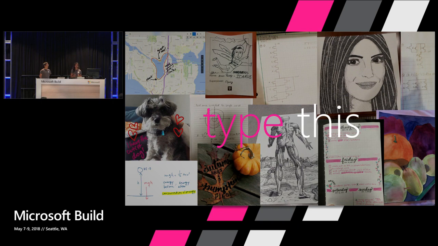The pen is a tool for creativity and expressiveness. I also believe it's a tool for productivity, especially when fused with AI. All of the things you see here are things that the mouse and keyboard will never do as well as a pen, because you lose something when you type that.